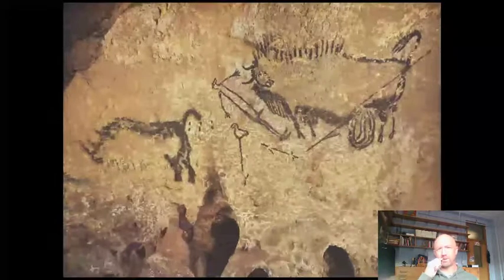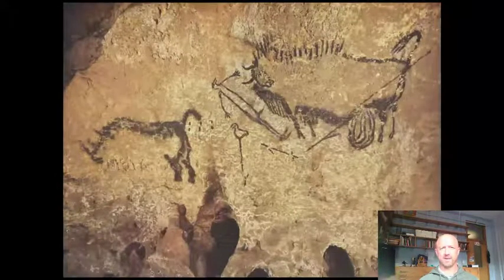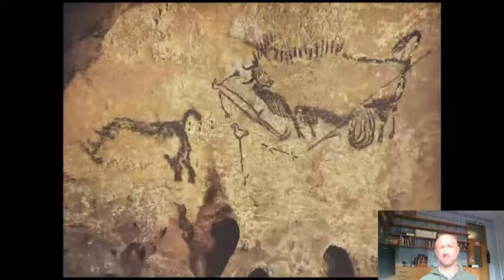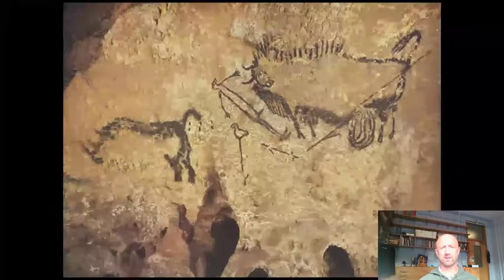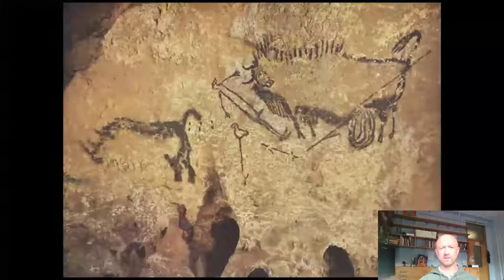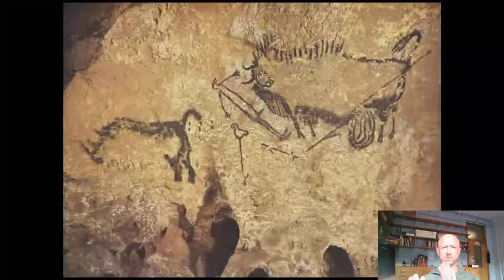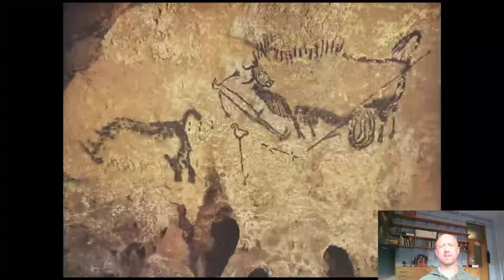And then maybe one of the most interesting of all of these paintings in Lascaux, anyway, it's totally unlike everything else. So, you know, be aware of this. This is idiosyncratic for the rest of the cave paintings, which have all of these layered animals, one on top of another on top of another.